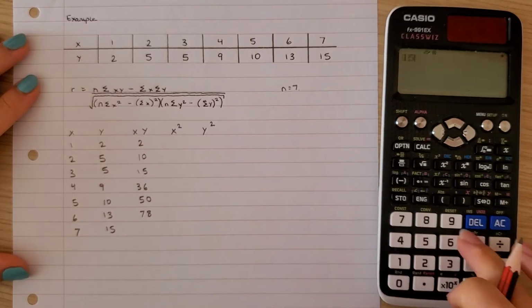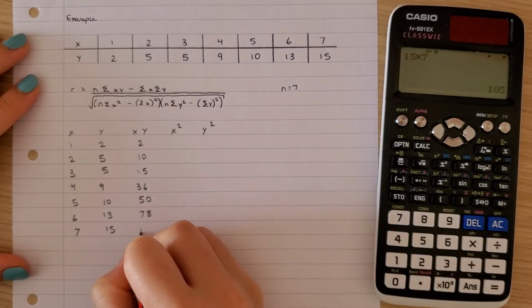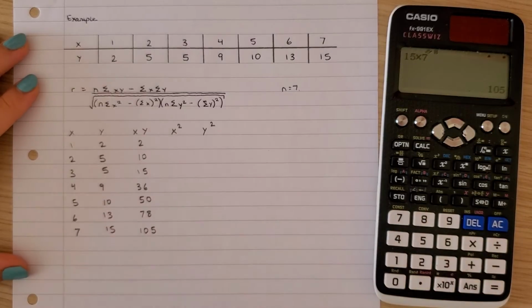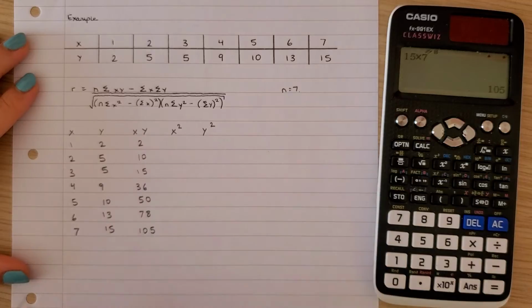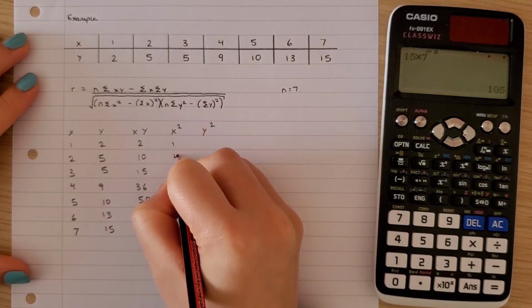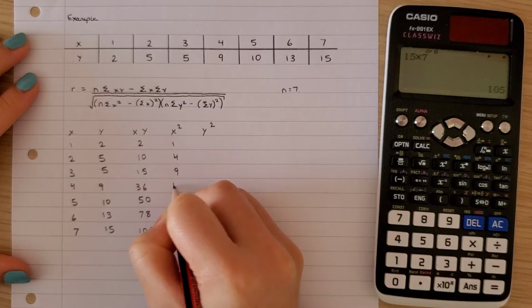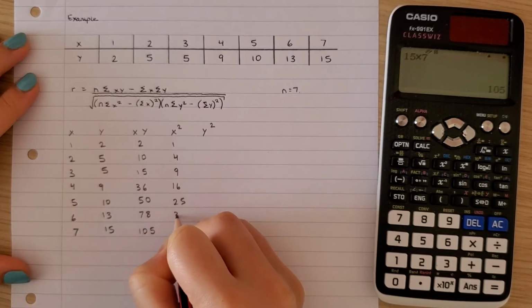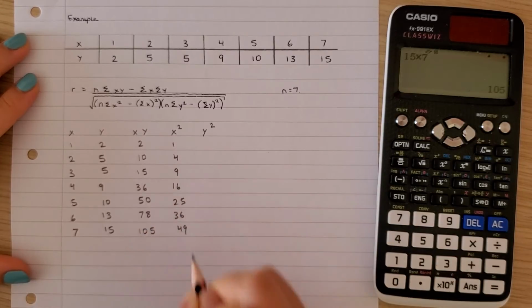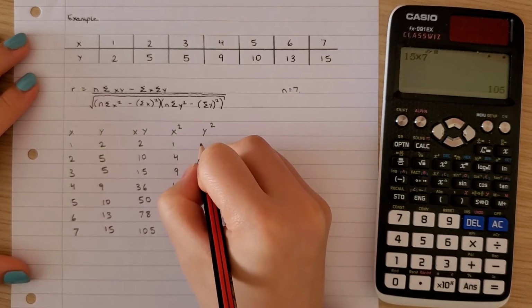And 15 times 7 is 105. And then we do x squared, and y squared.